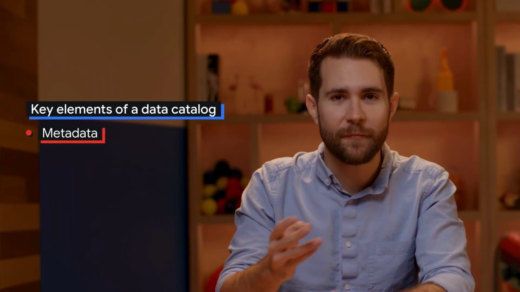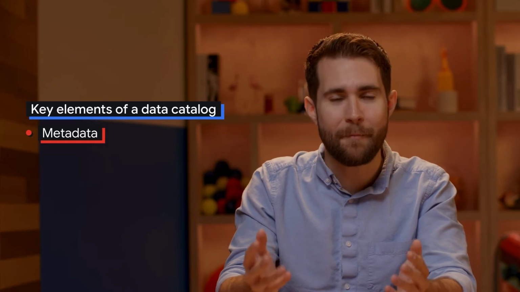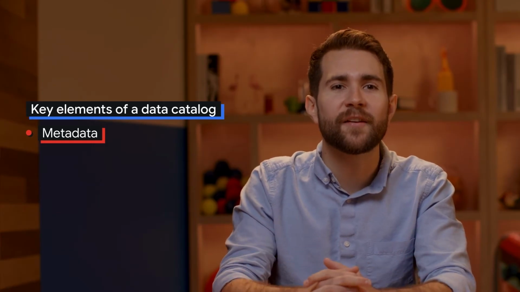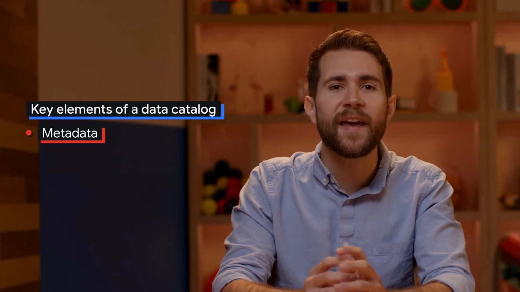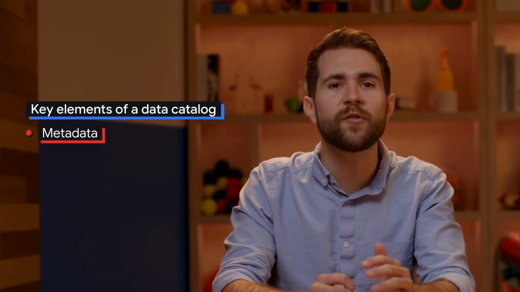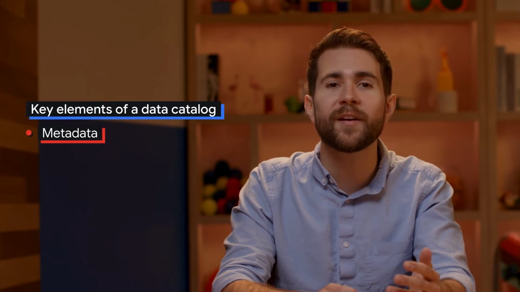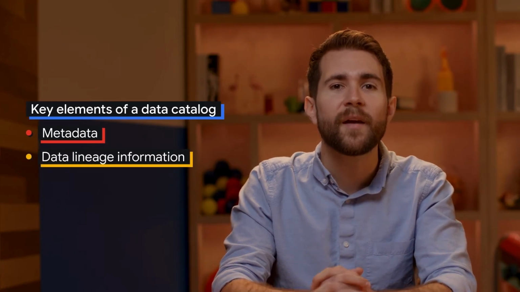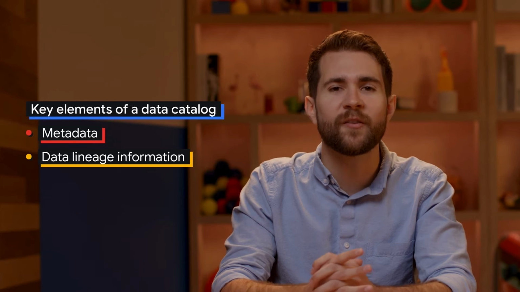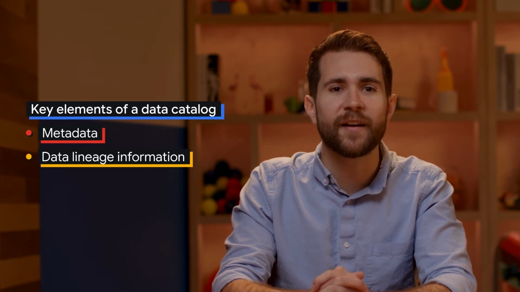Let's explore the key elements of a data catalog that make it an essential tool for any data-driven organization. One of the key elements of a data catalog is metadata. Metadata, or data about data, is a key to unlocking the data's true value. And data catalogs enable metadata management by organizing and storing important details about the datasets. Data catalogs also enable organizations to track the origin and transformation of data, ensuring reliability and accuracy. With the data lineage information supported by data catalogs, users follow the journey of data, identify any potential issues, and have confidence in its integrity.